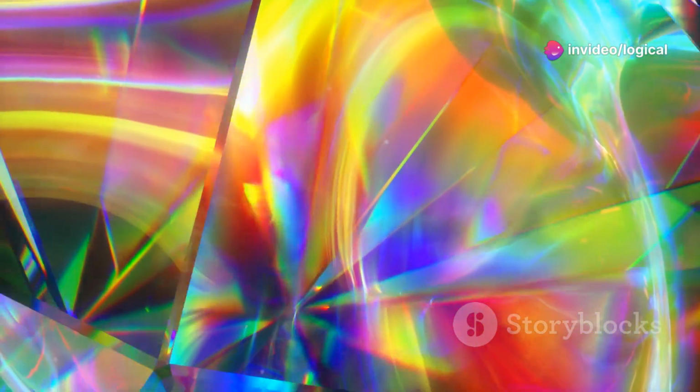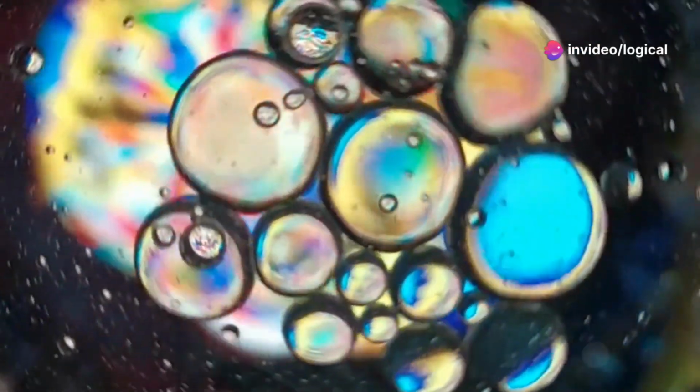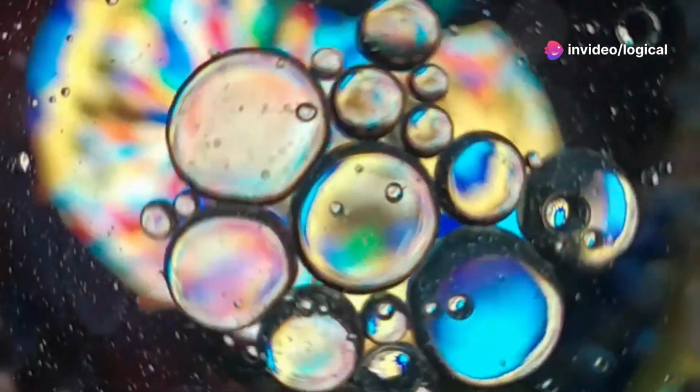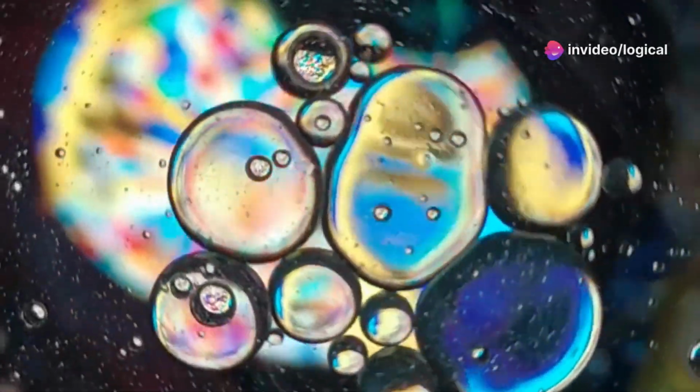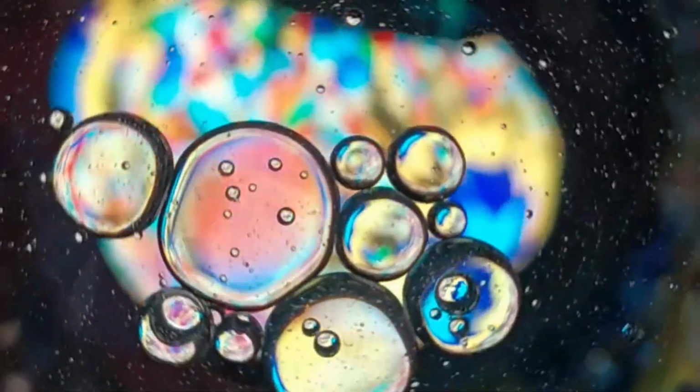Dispersion occurs because different colors of light bend by different amounts. This separation of colors is what gives a rainbow its distinct bands of red, orange, yellow, green, blue, indigo, and violet. The circular shape comes from the symmetrical way light interacts with spherical droplets. Each droplet acts like a tiny prism, bending and reflecting light in a consistent pattern.